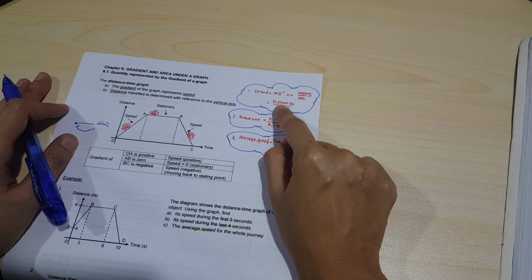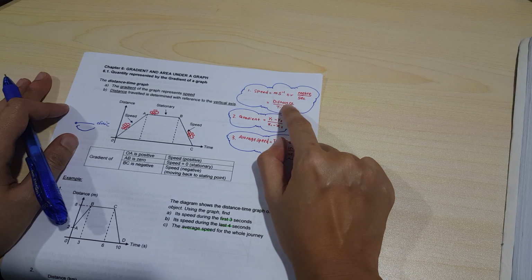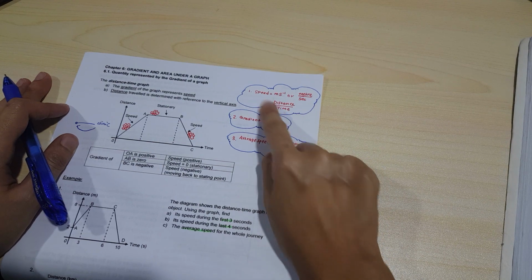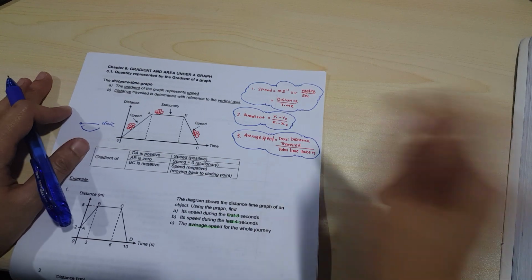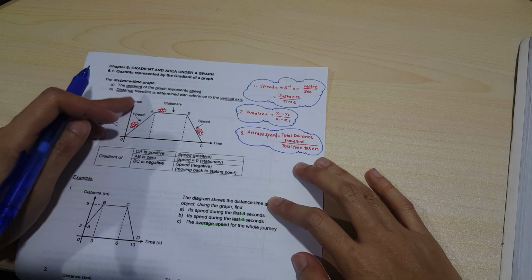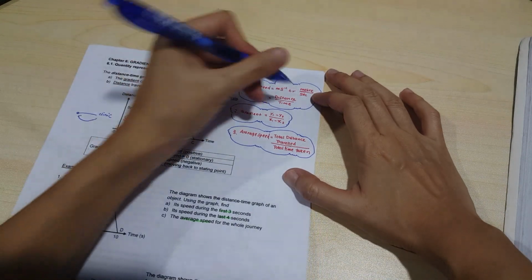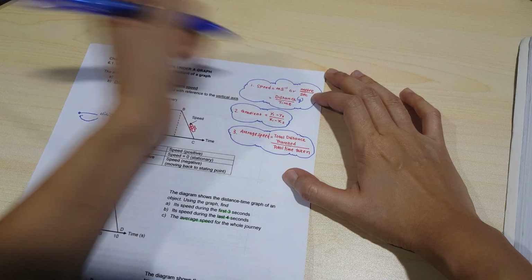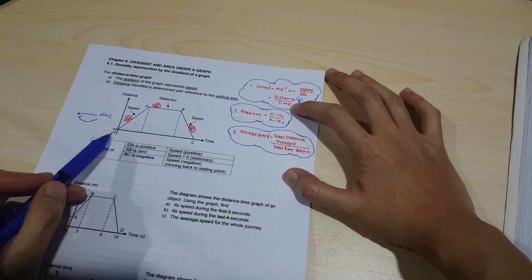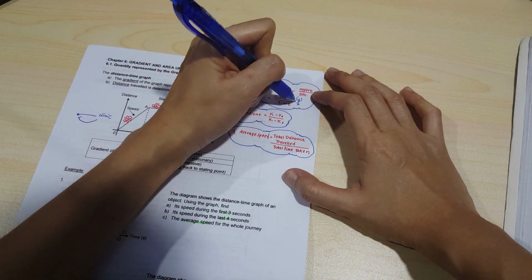What does meter mean? Meter means your distance traveled, how far you have gone, over second, represented by time. Distance over time. Remember, speed equals distance over time. Coming back to our graph, distance is the y-axis, over time which is the x-axis, y over x.